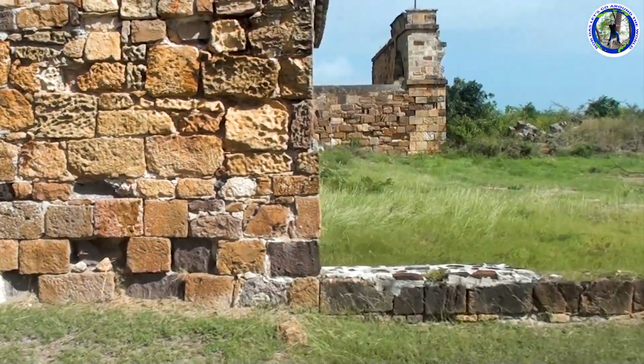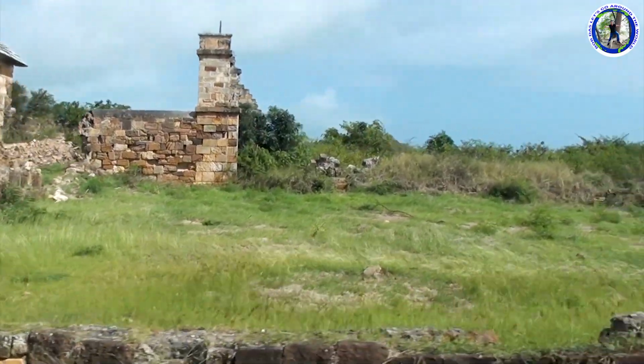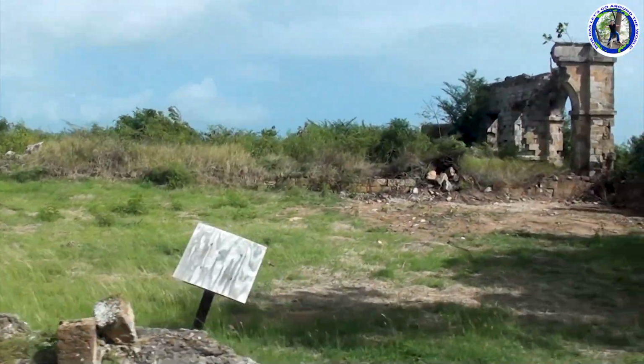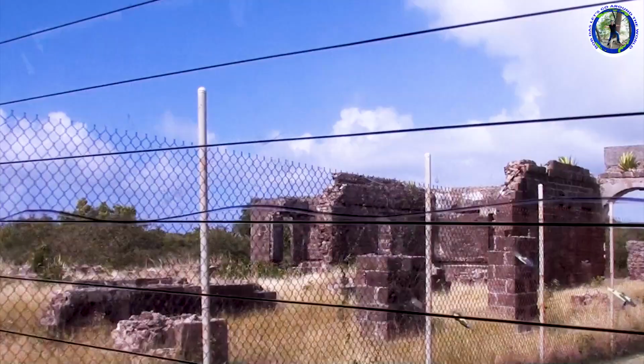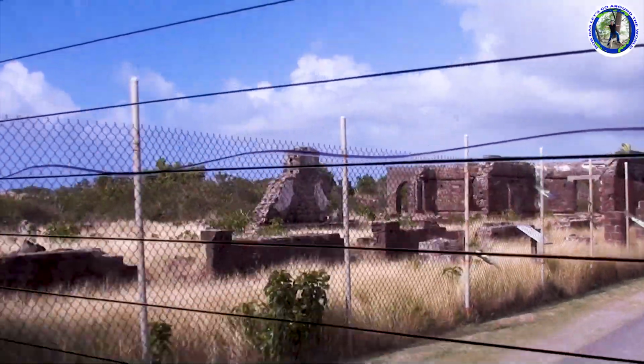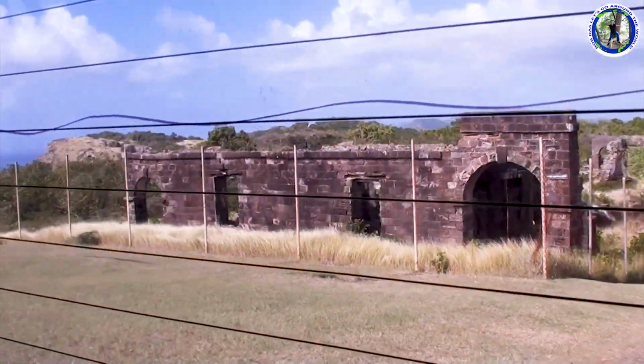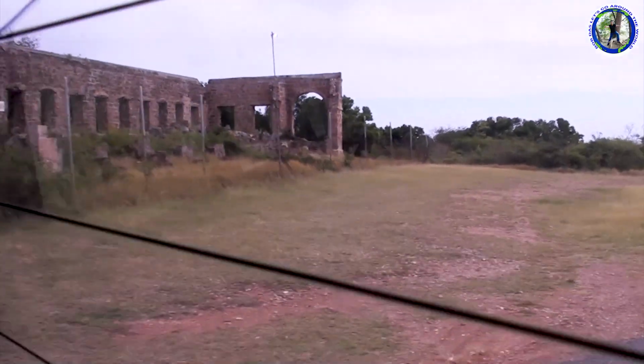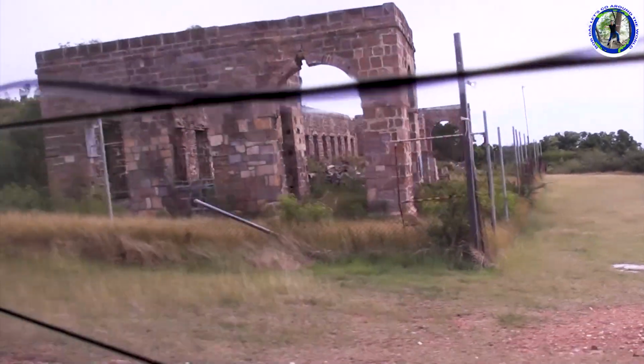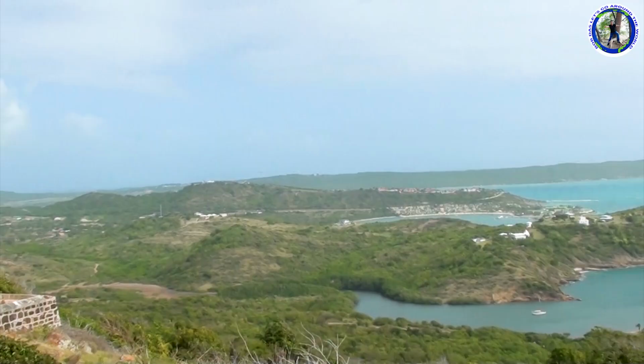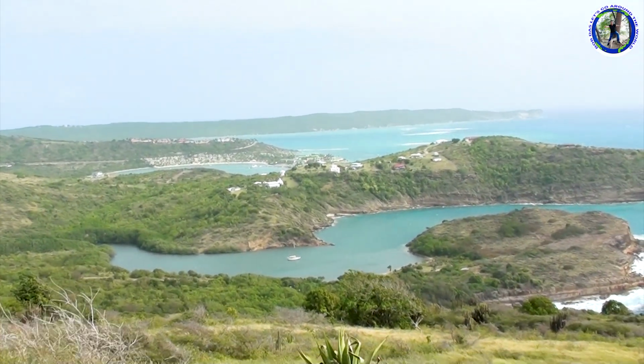We'll now make a halt here. This is one of the famous tourist spots here. You can see the blockhouse, or the remains of the fort, and we'll head towards the Shirley Heights lookout. These were all the military soldiers' camps. Guide is explaining about the place. What a scenic place this is.